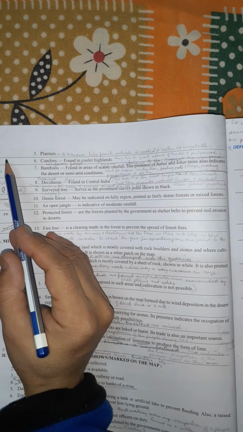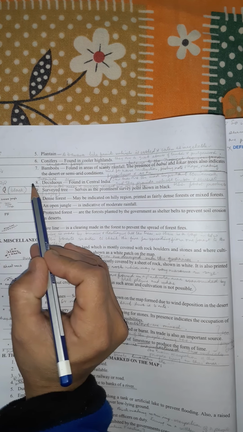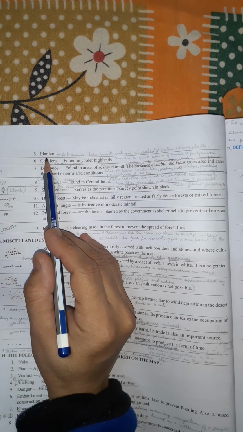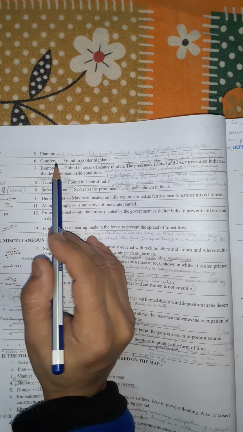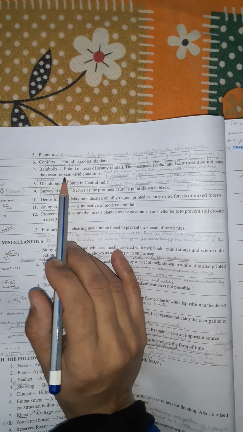Here again, all these features are shown in green color. Please mark it in your book till number 8. So the number 5 is plantain. It is a banana-like fruit which is cooked and eaten as vegetable.